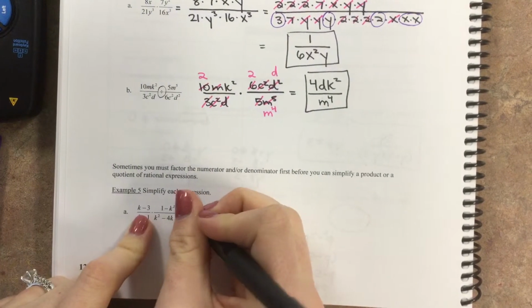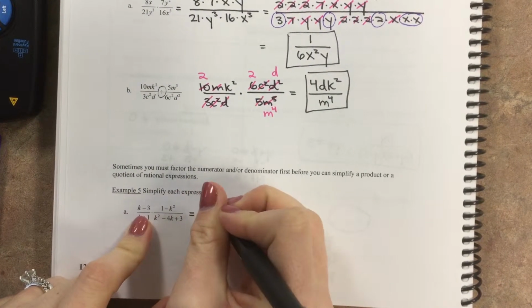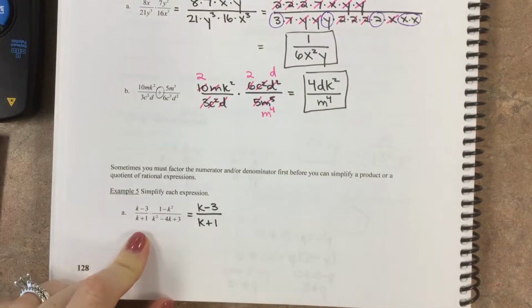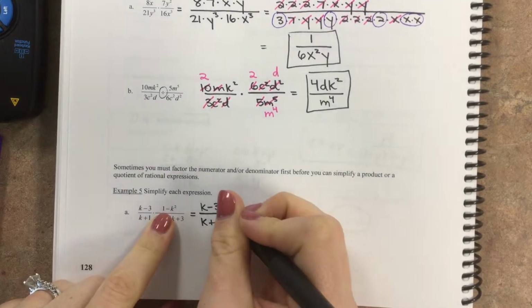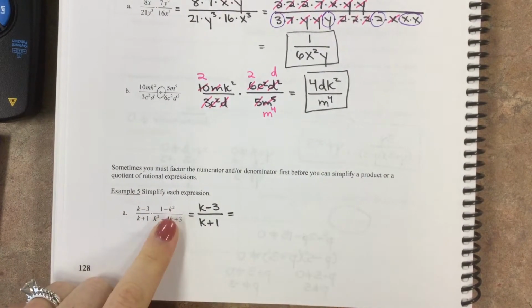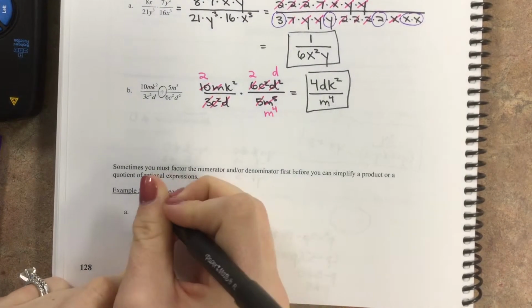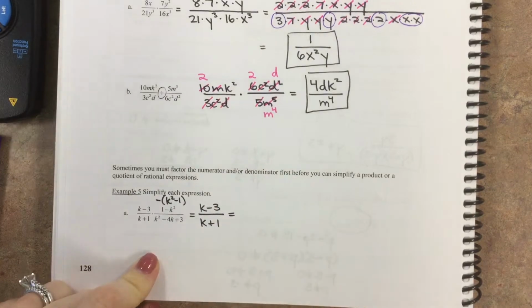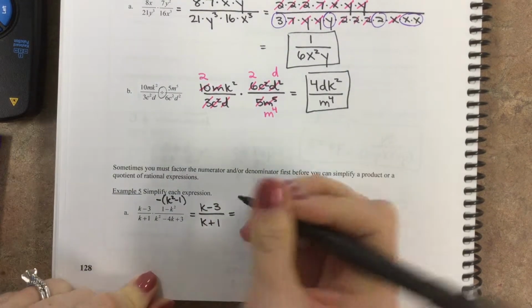So k minus 3, there's nothing I can do to factor that, so I'm just going to leave it. Same thing with the k plus 1. There's nothing I can do to factor that. This numerator is the difference of squares. Notice it's in the opposite order of the way I'm used to seeing it, so I'm actually going to take out a negative and then flip the order. That'll be something we're more familiar with. This should be an equal sign.